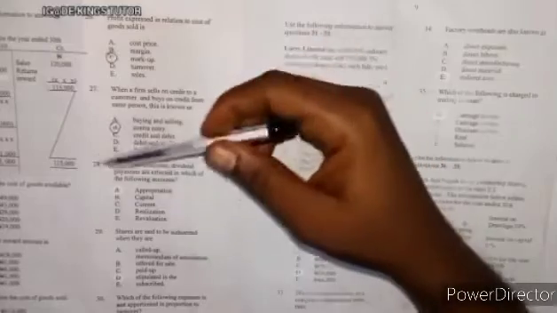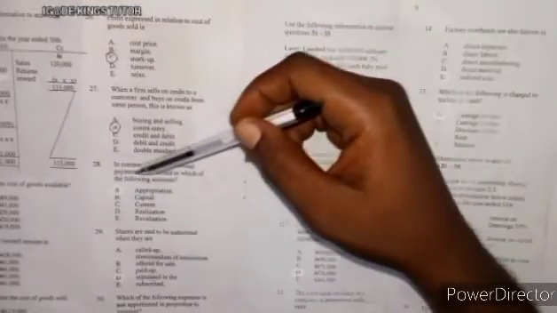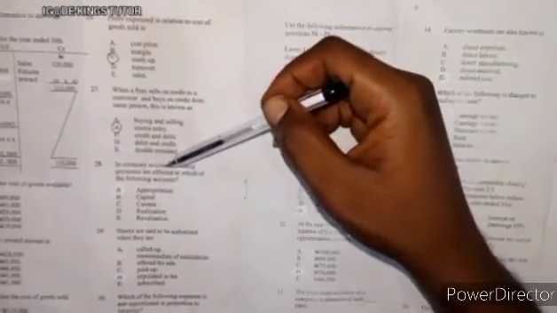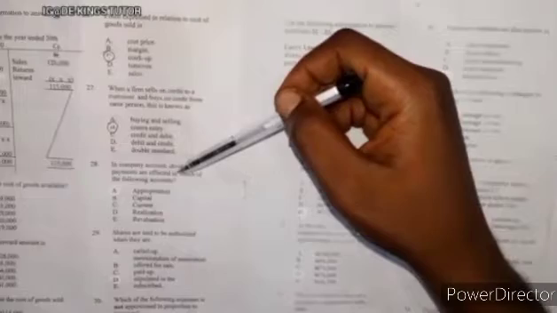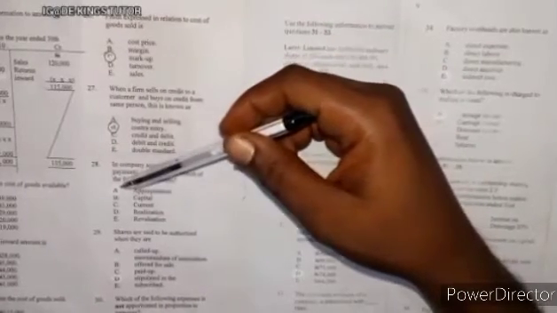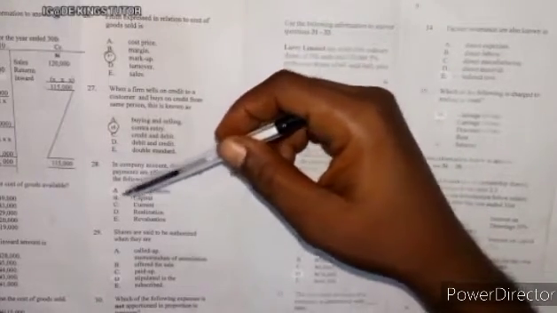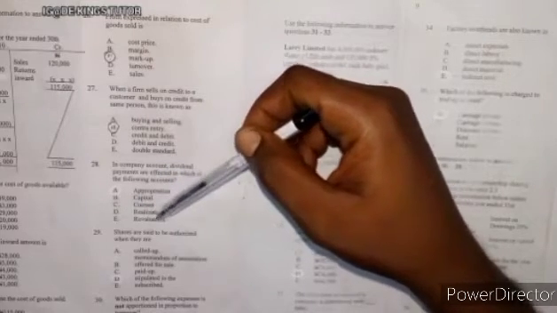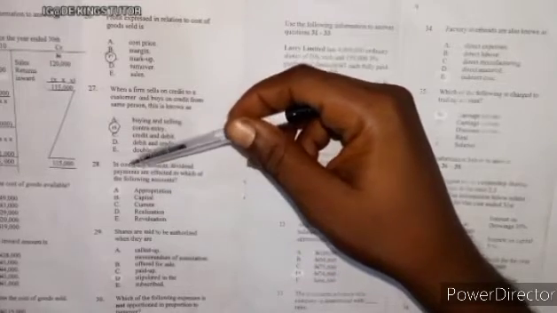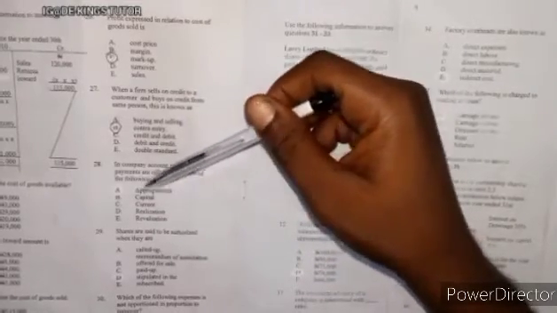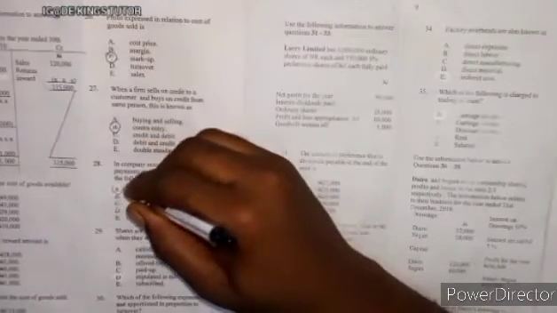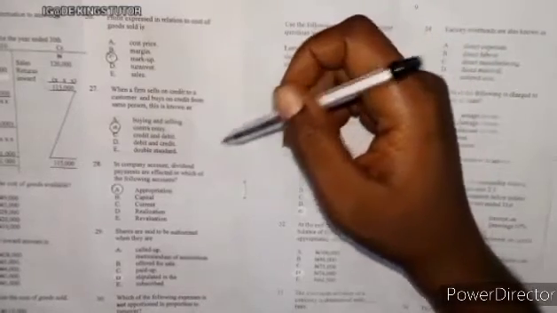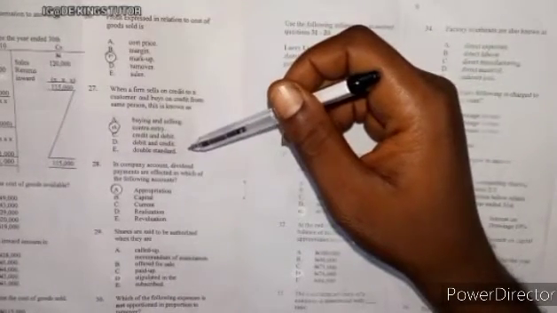28. In company account, dividend payments are effected in which of the following accounts? A, appropriation. B, capital. C, current. D, realization. E, revaluation. So they said in company account, dividend payments are effected in whichever account. It is the appropriation account. That's your effective dividend payment.